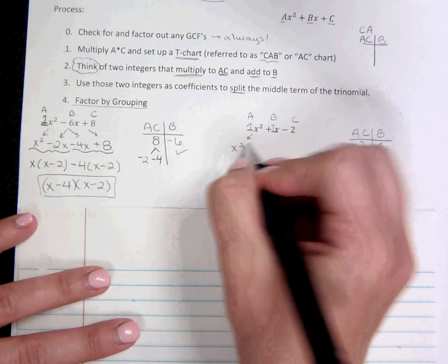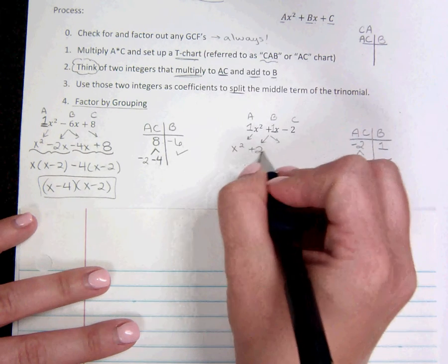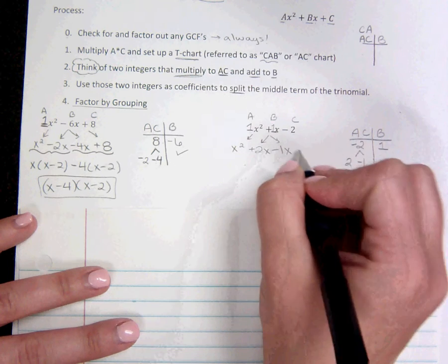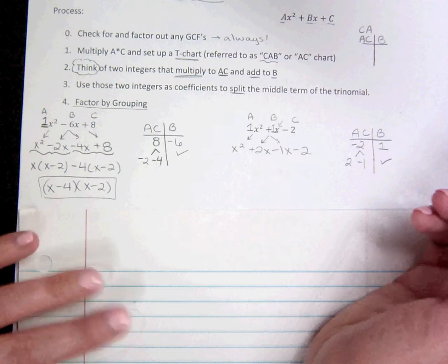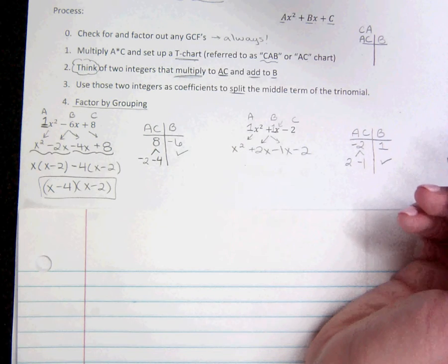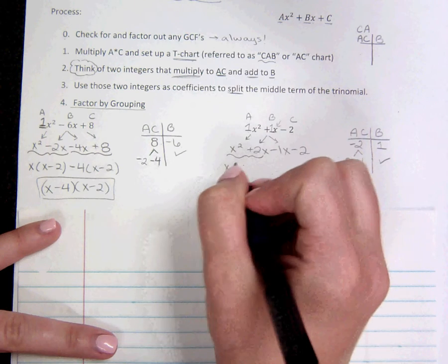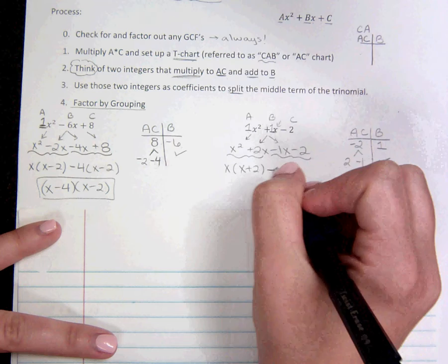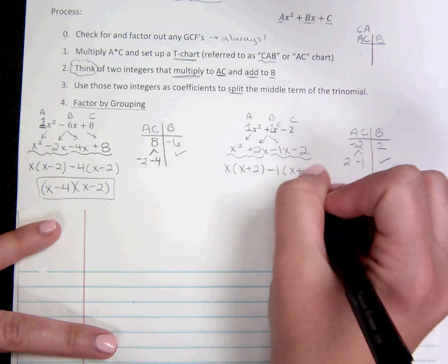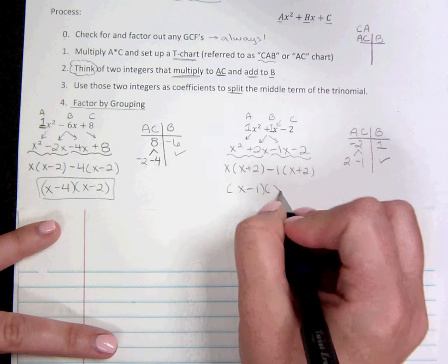Then we will split the middle term with those 2 values. Doesn't matter which one you put first. And you use these as coefficients on whatever variable's in the middle. Usually it's an x, but it could be anything. Then we group. Here we're going to be careful with our negatives. We'll take out a negative 1, and then leave x plus 2 for factored form, x minus 1 times x plus 2.